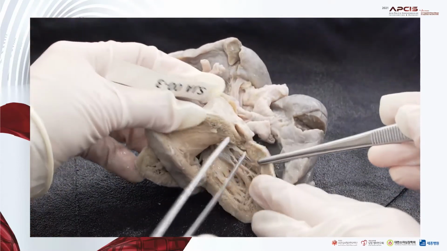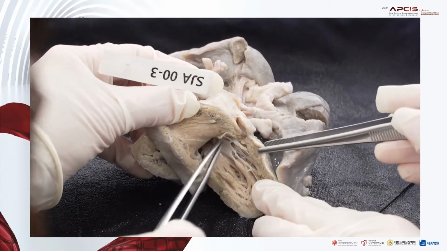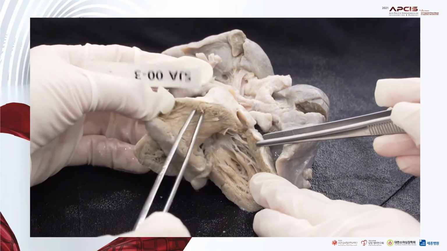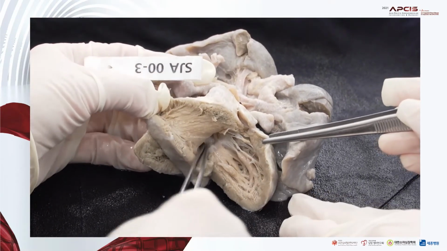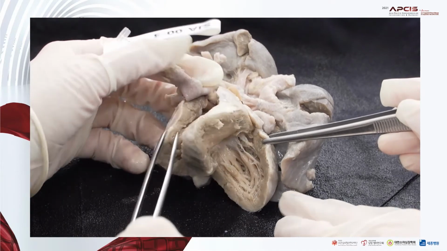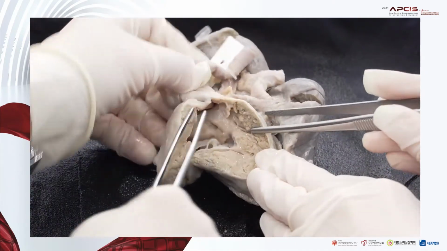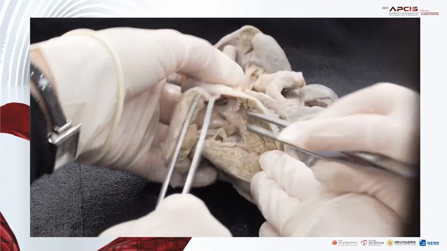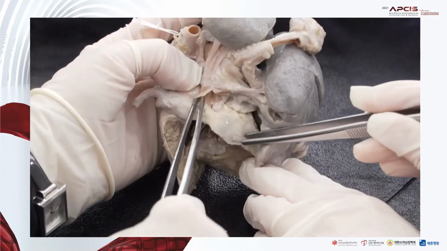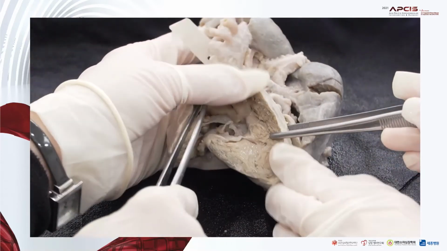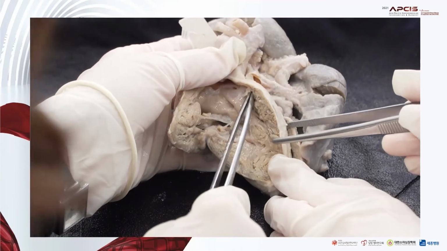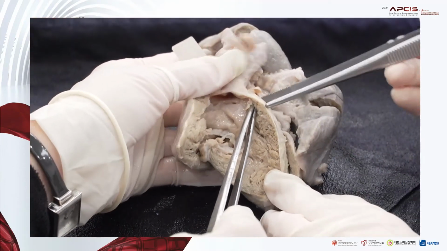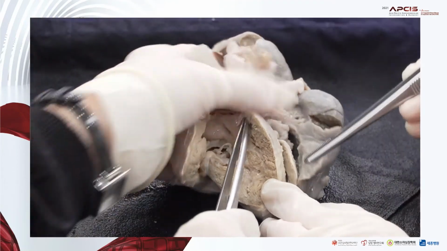There is no direct opening from the left ventricle here, only ventricular septal defect. So the connection of the pulmonary trunk is supposed to be from the right ventricle. So I think from this area, but I'm not sure.